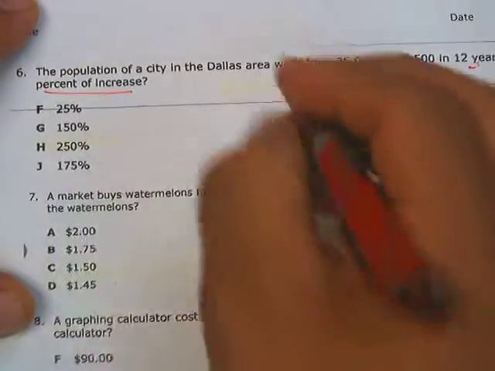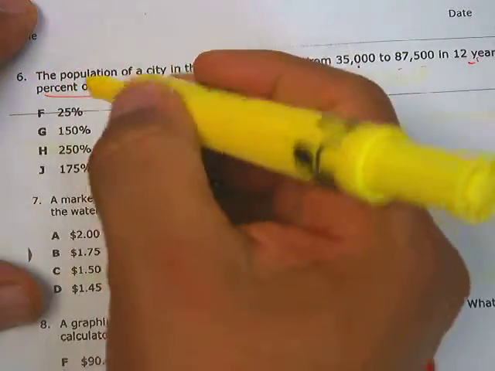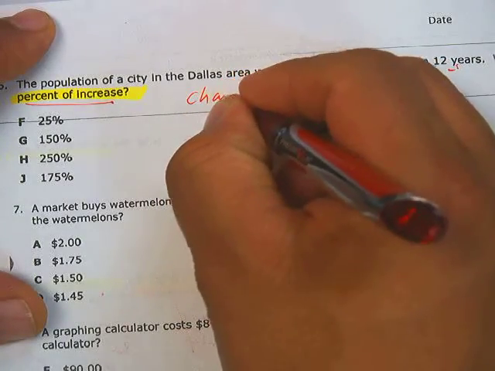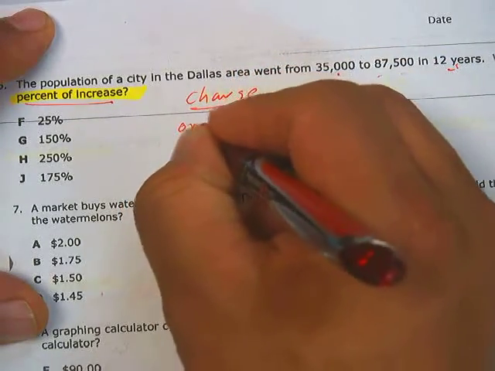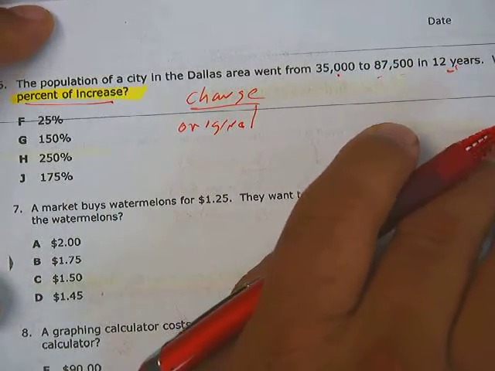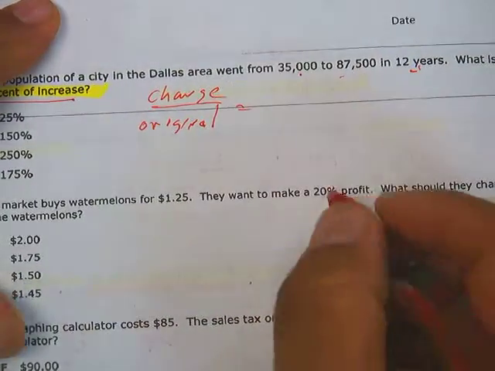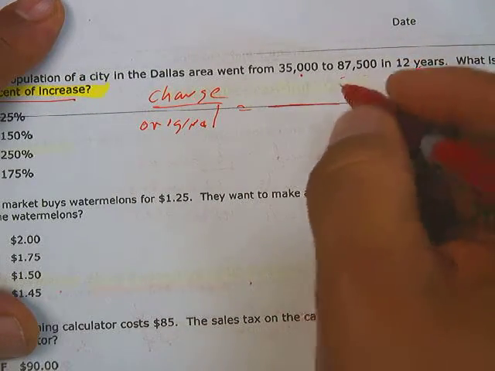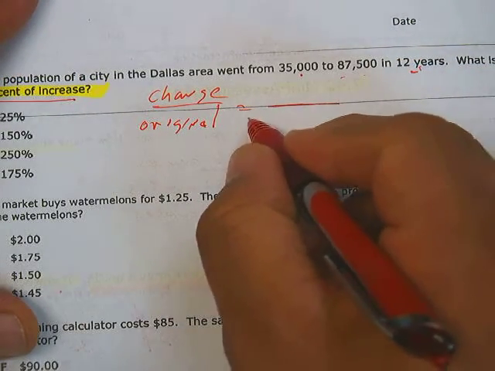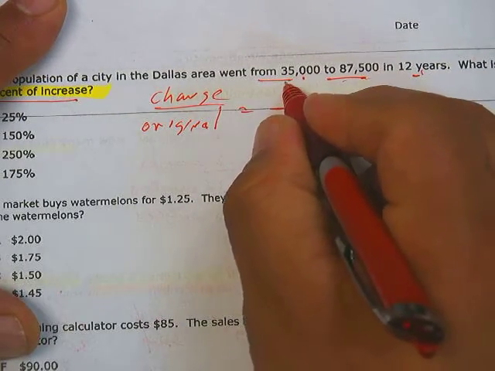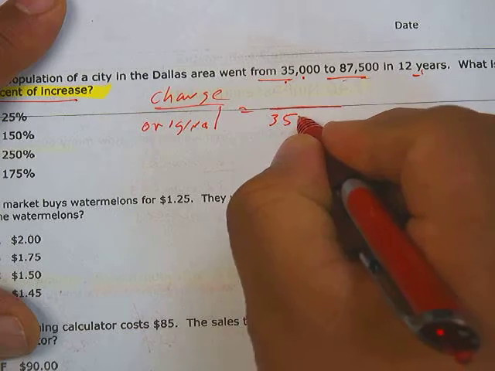Okay. Number 6. The population of a city in the Dallas went from 35,000 to 87,500 in 12 years. What was the percent of increase? You see that keyword percent of increase? That means we have a percent of change. And we're going to do change over original.